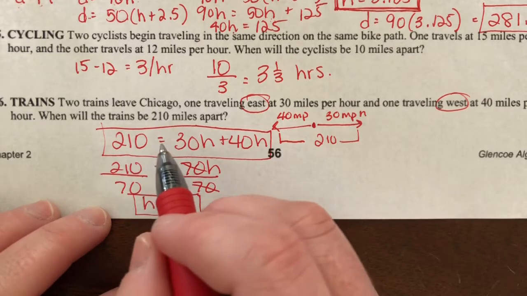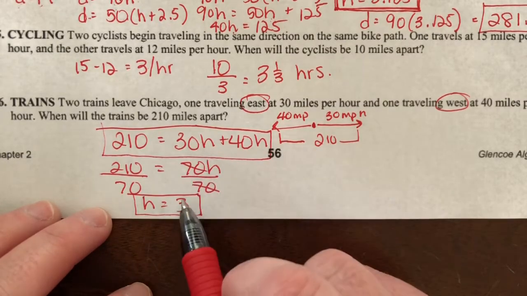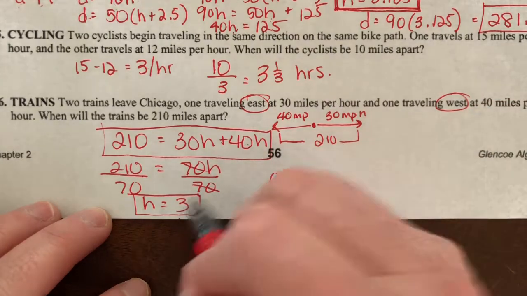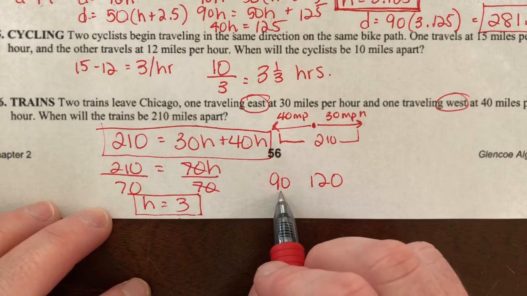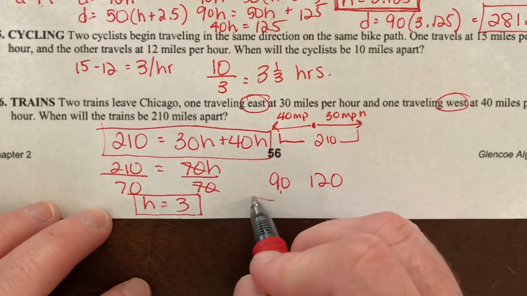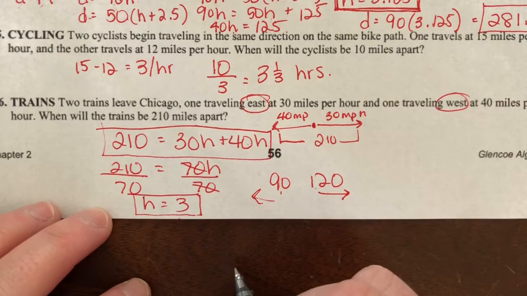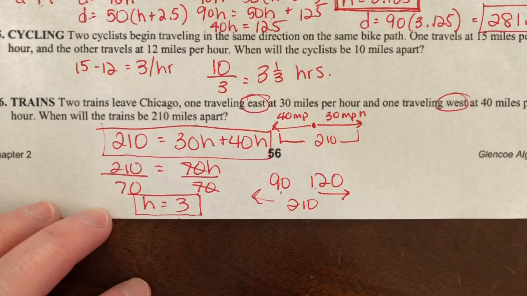3 hours. If one of them's going 30 miles an hour, one of them's going 40 miles an hour, 30 times 3 is 90 miles. 40 times 3 is 120 miles. So the slow guy's only gone 90 miles in 3 hours, one direction. The fast guy's gone 120 miles in one direction, but total, that's 210 miles that they're apart after 3 hours.